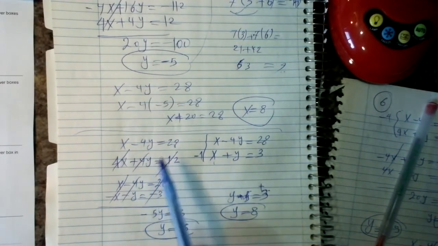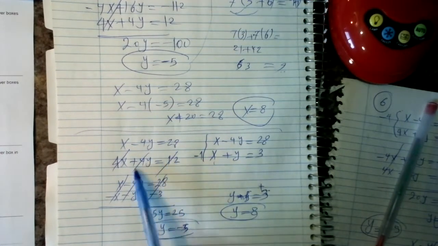So sometimes it's better, before you actually do the multiplications, look to see if you could divide or you could simplify before you actually do the problems, okay?